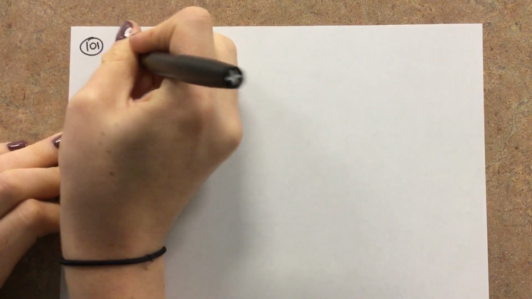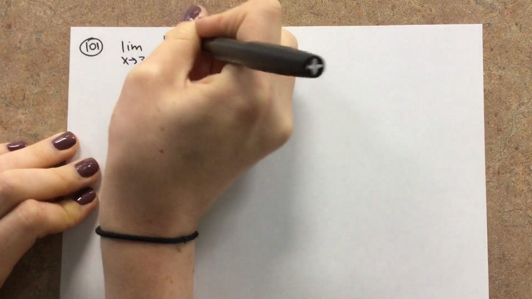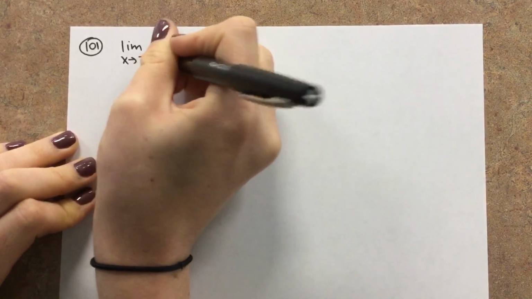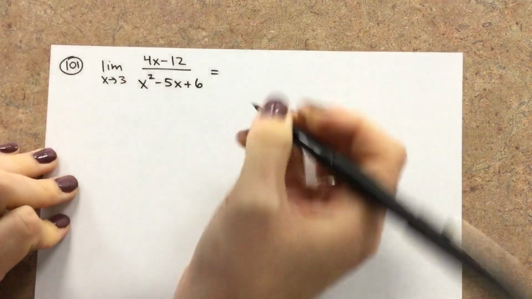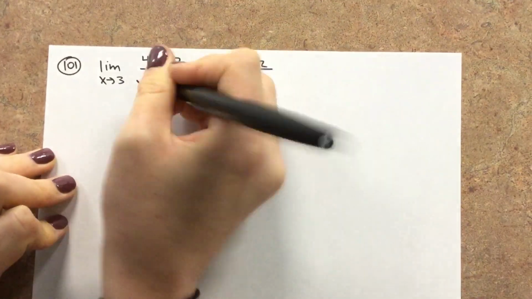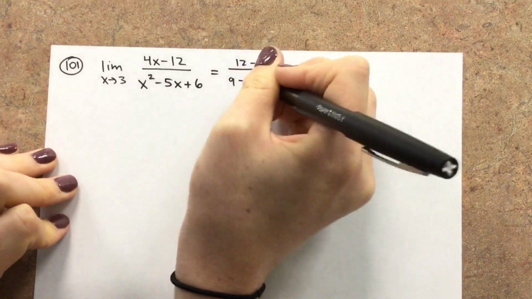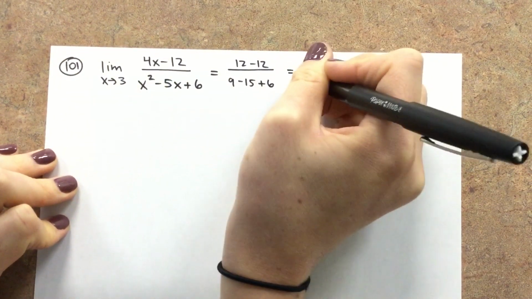All right, last topic that we've got is a few L'Hopital's examples. All right, so L'Hopital's rule, we've got 4 or 5 examples right here where we start by just showing that L'Hopital's actually applies, which means if we try to plug the limit in directly, we would get 0 over 0. So starting with this one, just kind of a run-of-the-mill rational expression. We try the direct substitution, so if we plug 3 in here, we get 12 minus 12. We plug 3 in here, we get 9 minus 15 plus 6. And that's a 0 over 0.